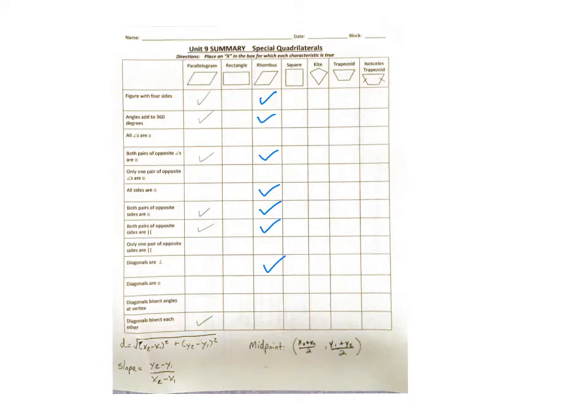Diagonals are congruent to each other. Not necessarily. Diagonals bisect angles at the vertex. So the diagonals of a rhombus are also angle bisectors, so check that. Diagonals bisect each other. That is true because it's also a parallelogram.